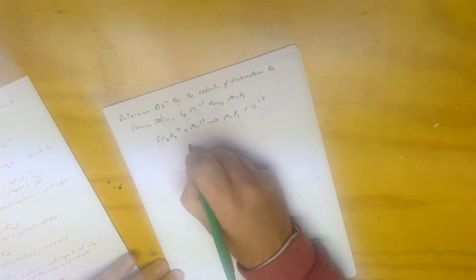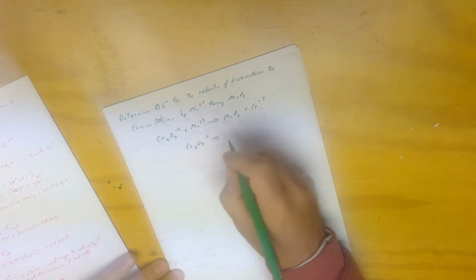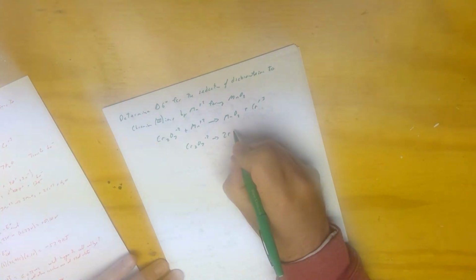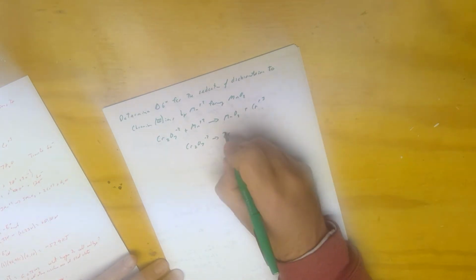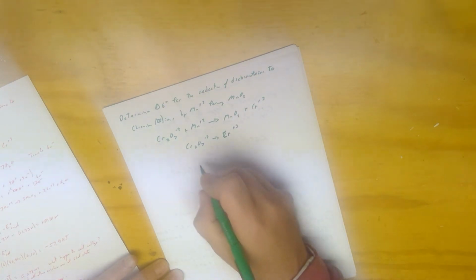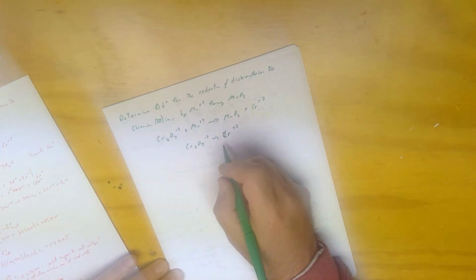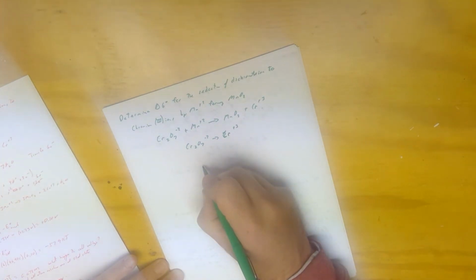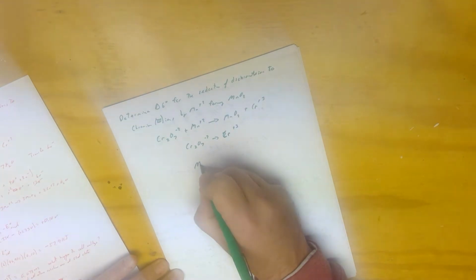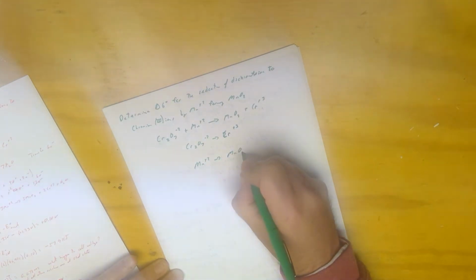So we got Cr2O7 2- going to 2 Cr+3, and we have Mn+2 going to MnO2.